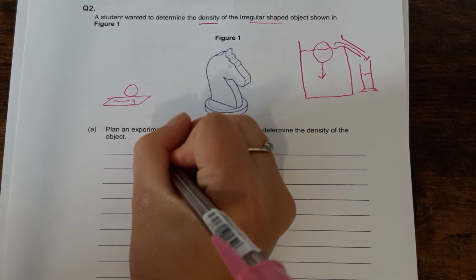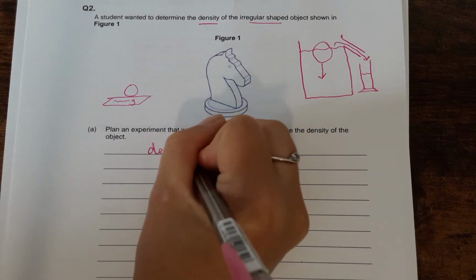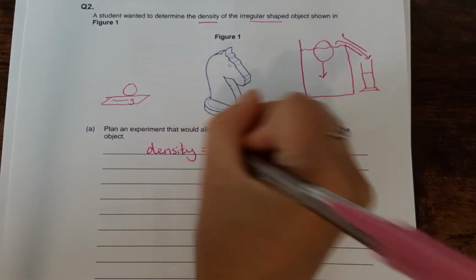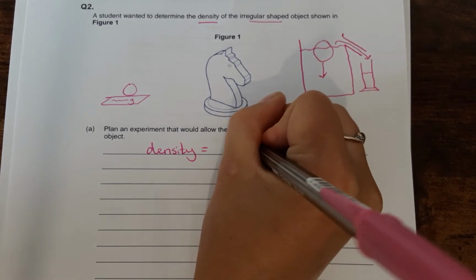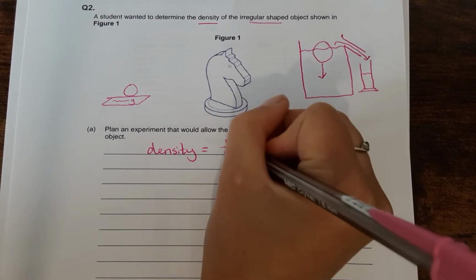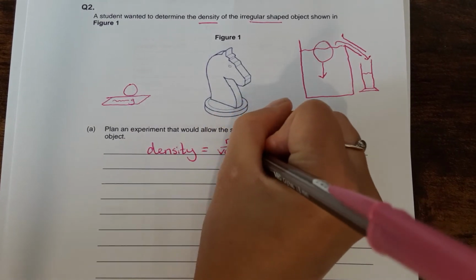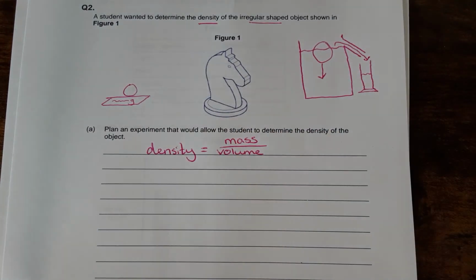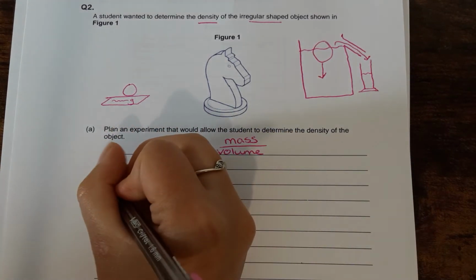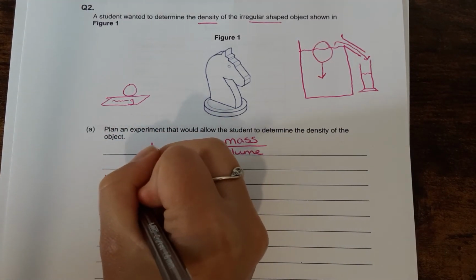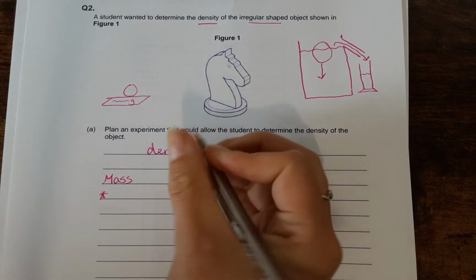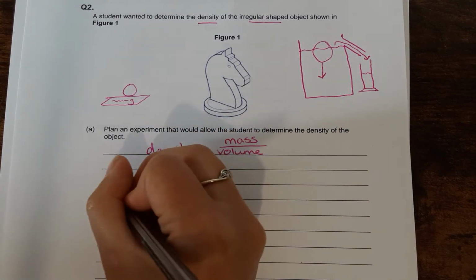So density equals the object's mass divided by the object's volume. Okay, and then we're going to tell them how we're going to measure each of these things. So for mass, we're going to measure the mass using a top pan balance.